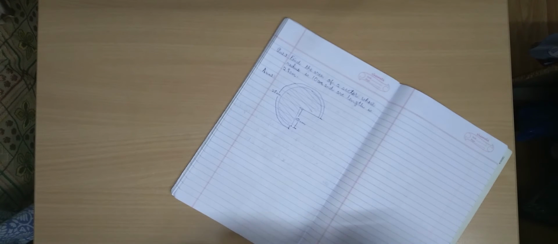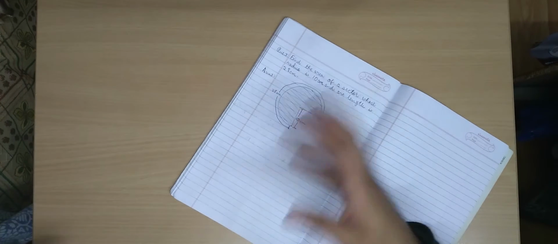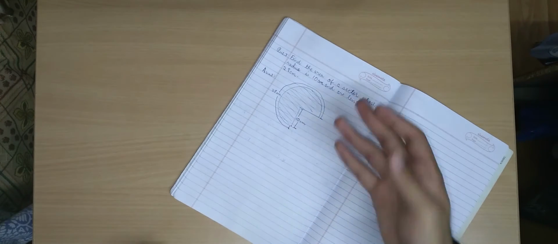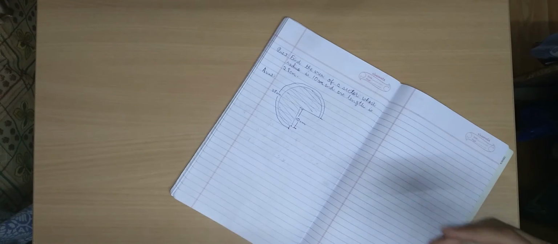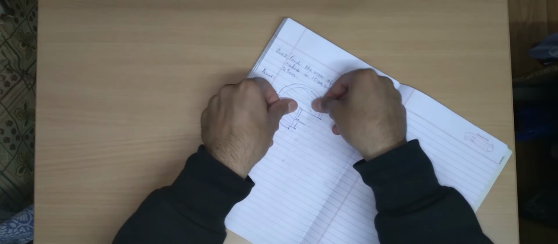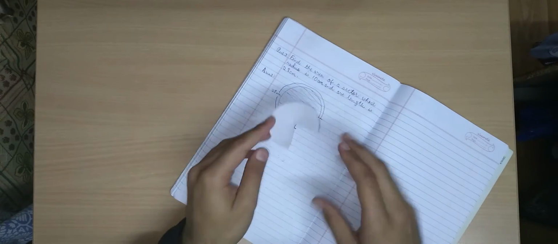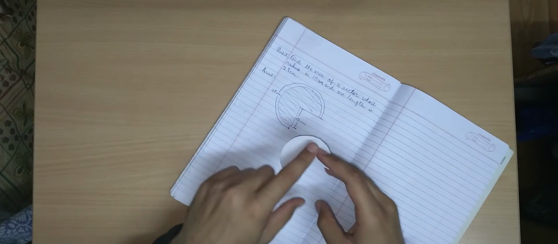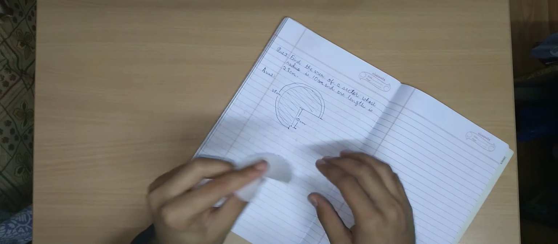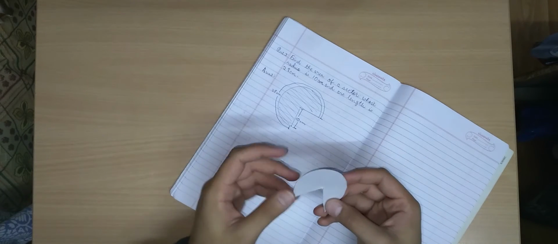In my approach, I can actually cut this shape off. Actually you don't need to cut this out. I'm just cutting it out so that I can explain it to you. So I've pulled out this shape. This is the sector. Now I can join these two edges.